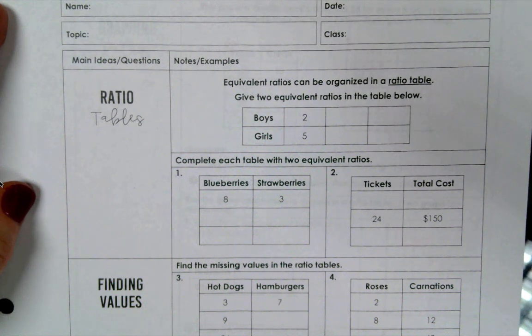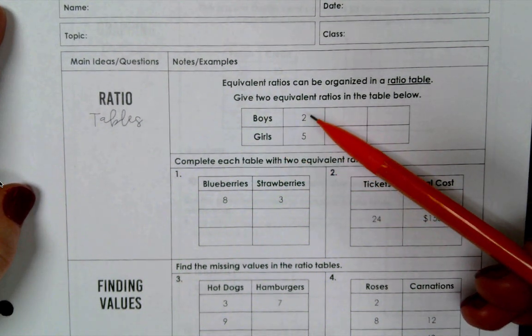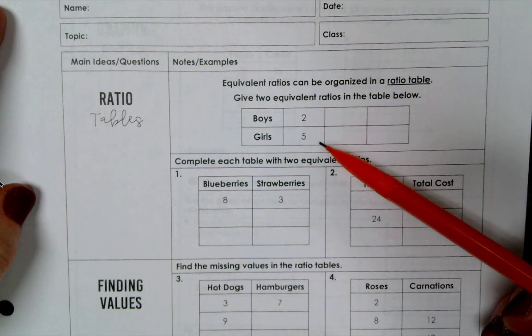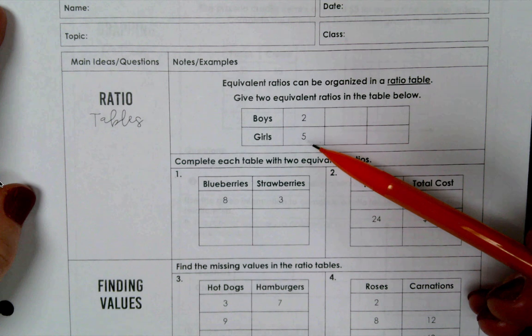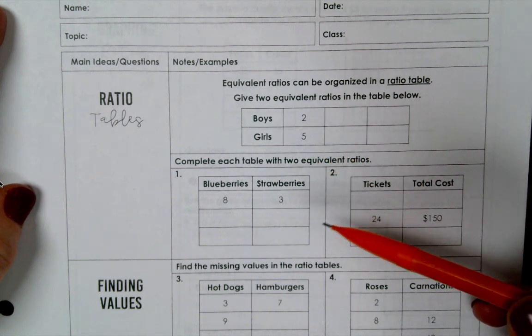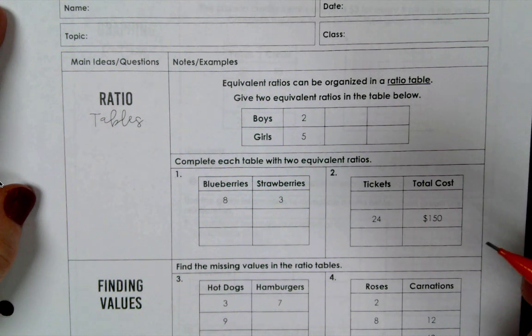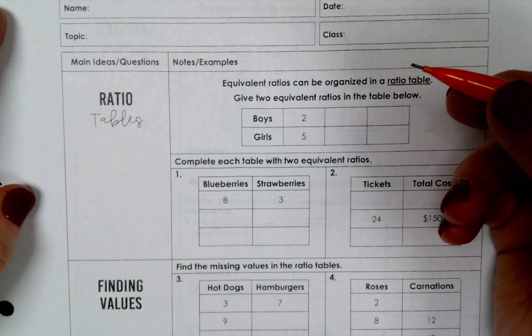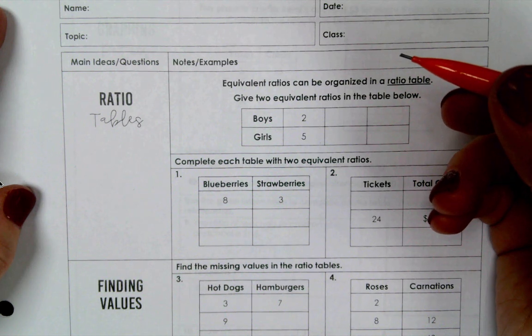So one thing I want to point out, because our ratio is boys to girls, is that this is a simplified ratio because my numerator and denominator, the greatest common factor, is 1. So to create an equivalent ratio in my table, I must multiply. I'm going to scale by multiplying by the same factor. I know in my last notes we talked about multiplying by 2 each time.